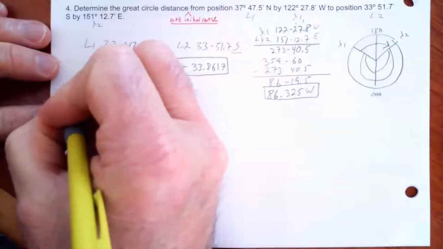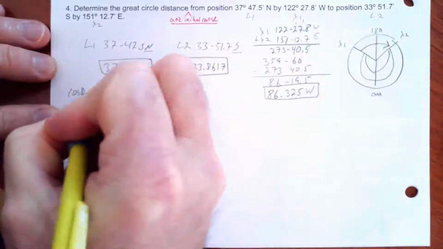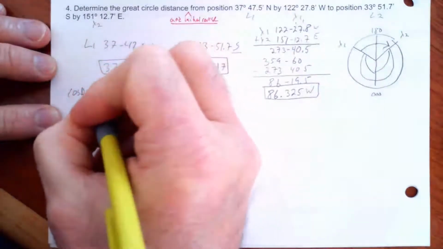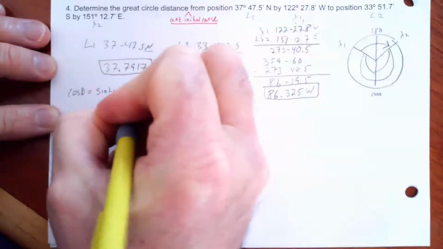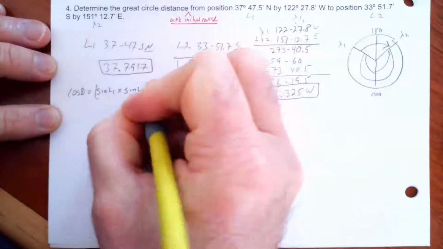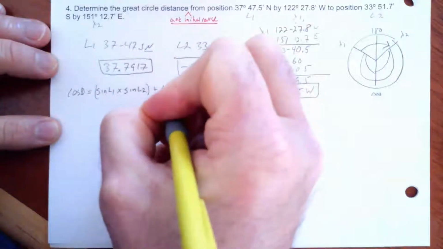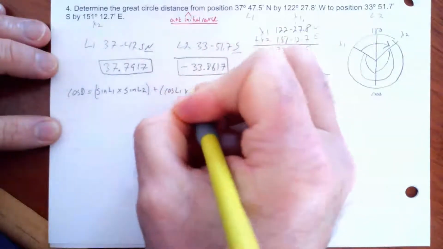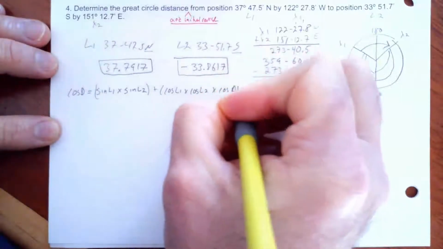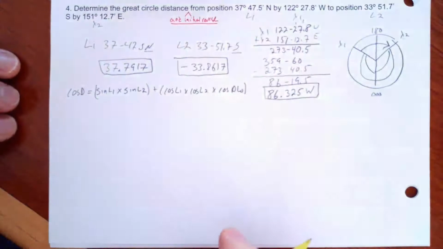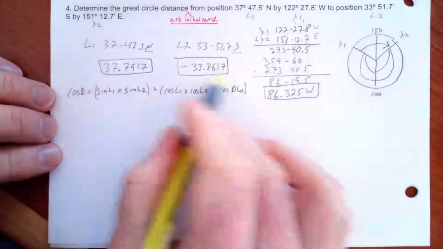The way I'm actually going to do it, I'm going to start writing that right here, okay? So cosine D equals sine L1 times sine L2, and I'm going to have to put that all in parentheses, and then I'm going to do plus cosine L1 times cosine L2 times cosine of D low, okay? So that's going to be my formula that I'm going to use and how I'm going to run it.